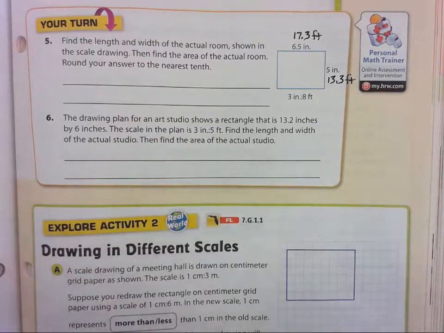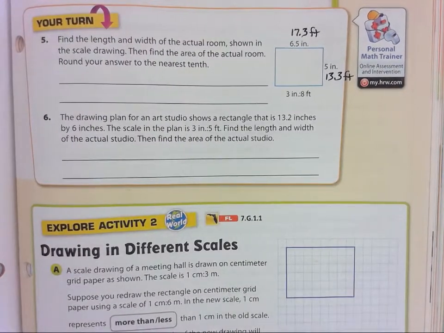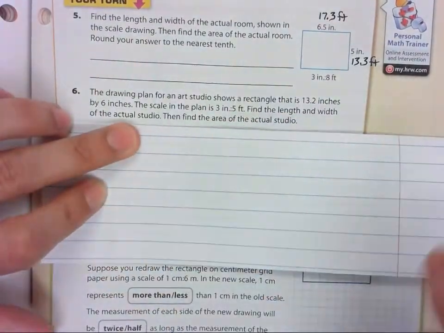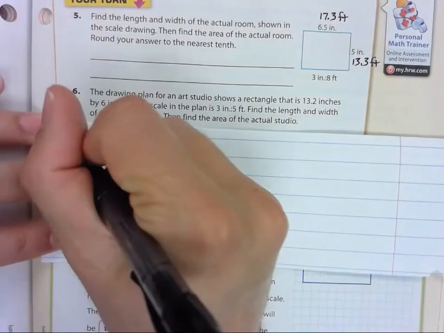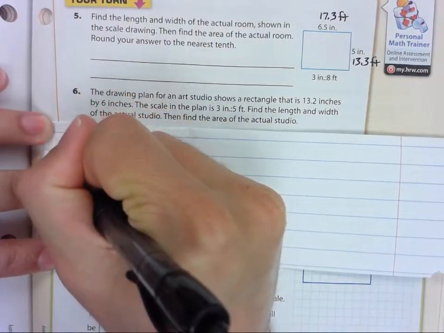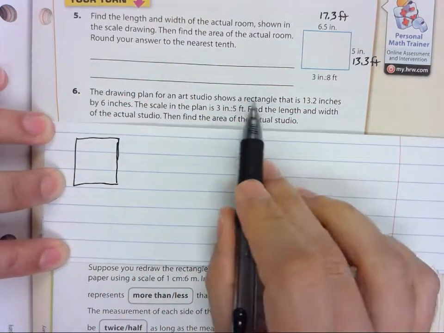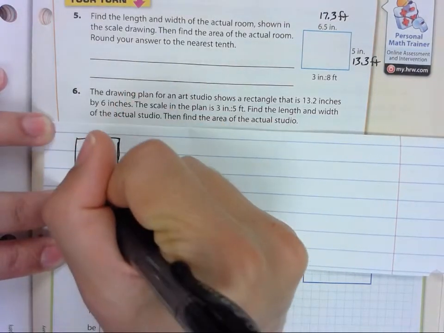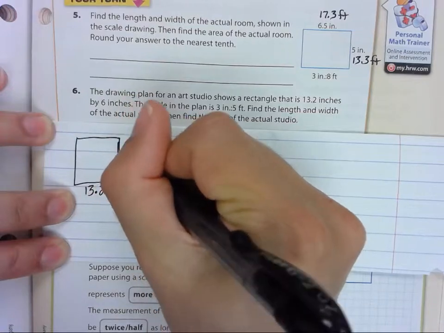Moving on to 6. The drawing plan for an art studio shows a rectangle. So let's draw that. Let's draw a rectangle. These sizes might not be right, but it is 13.2 inches by 6 inches.